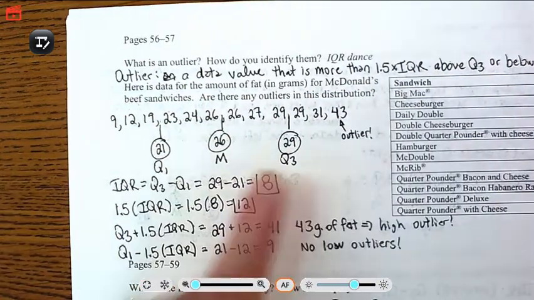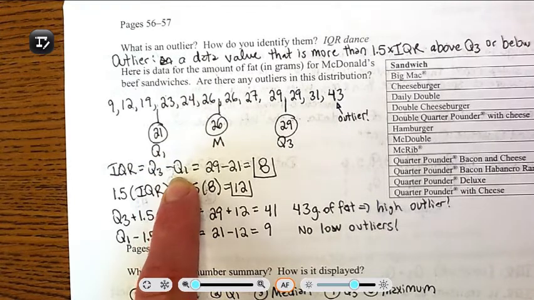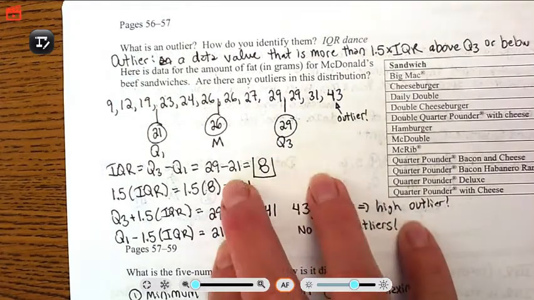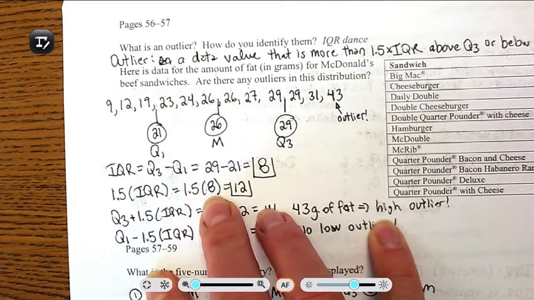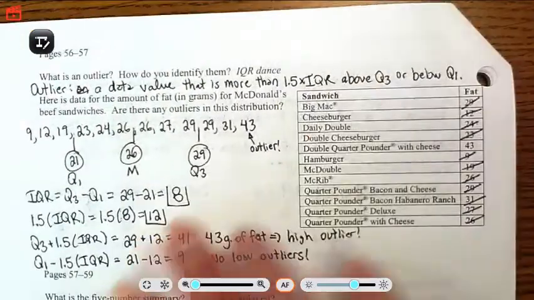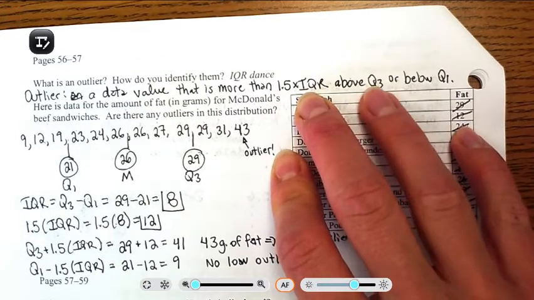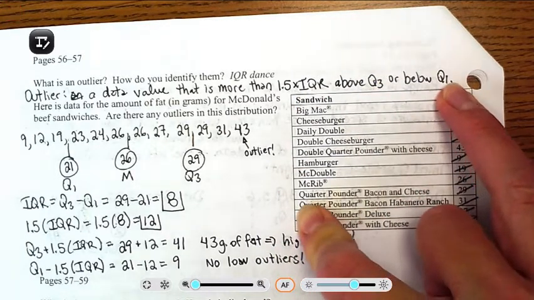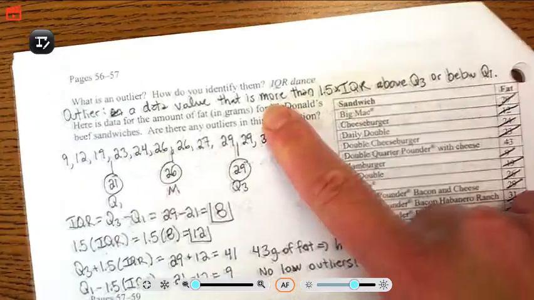After you have your Q3 and Q1, you need to find your IQR, which is Q3 minus Q1, the interquartile range. That's 29 minus 21, which is 8. 1.5 times IQR is 1.5 times 8, which is 12. This is the 1.5 times IQR rule. You need to be 1.5 times the IQR above Q3 or below Q1. That's the cutoff for outliers, and it has to be more extreme than that.